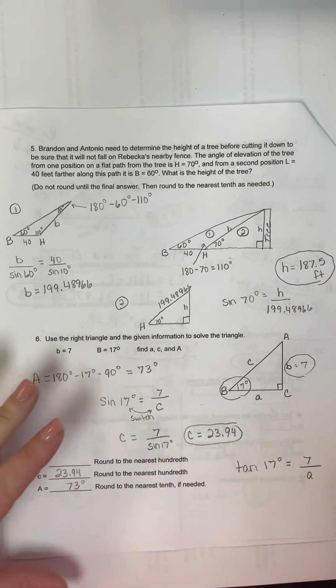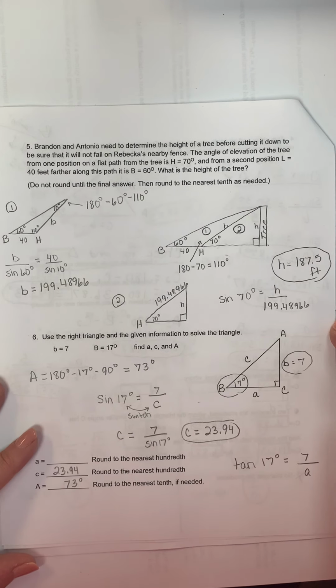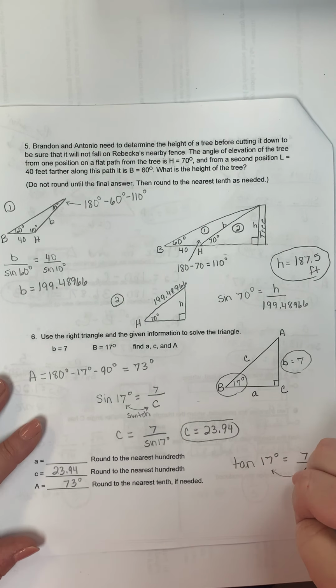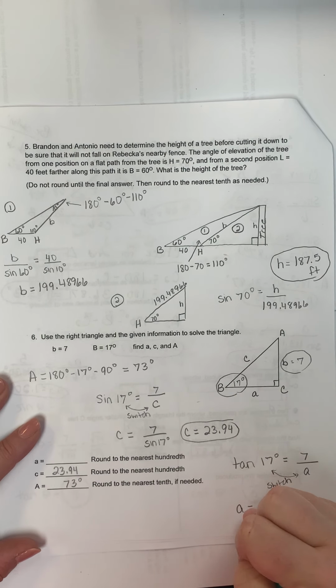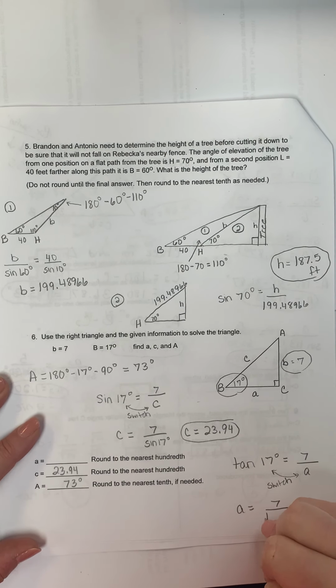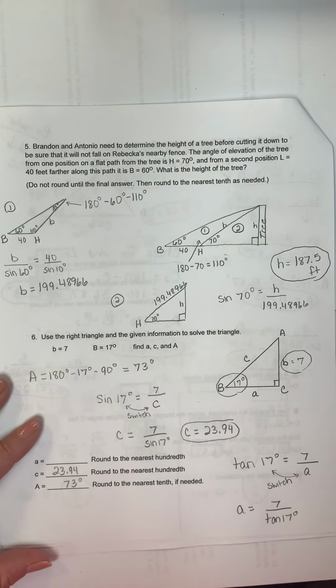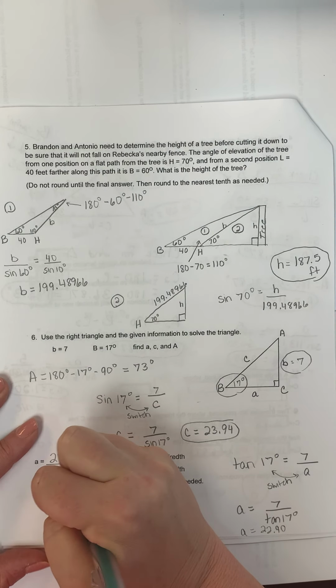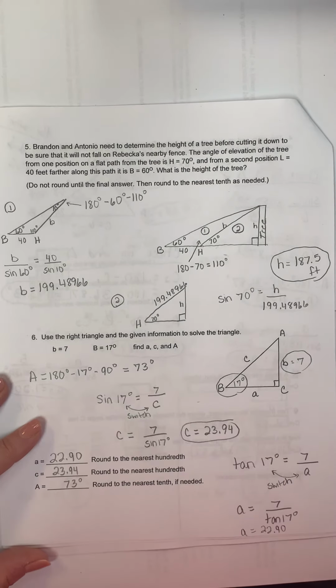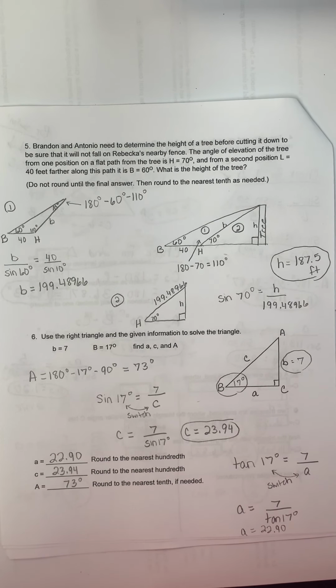Well, that's not really what I want because I'm going to have to switch these. I can't multiply them. Put the A out, 7 over tangent of 17 degrees. A ends up being 22.90. And there's the answer. And if you had done Pythagorean, you would have gotten the same thing.